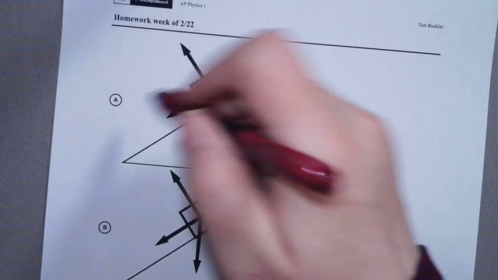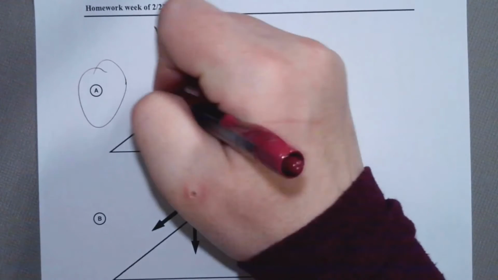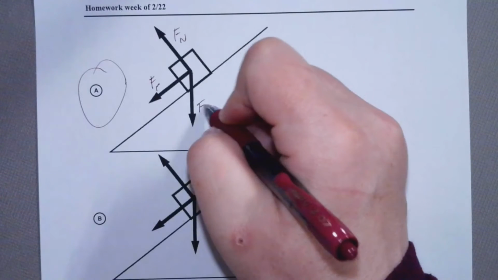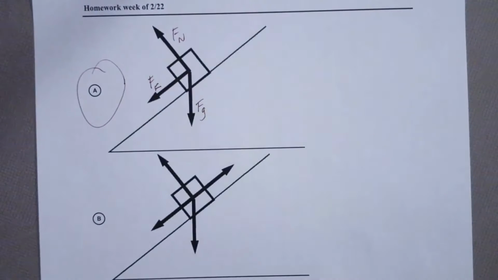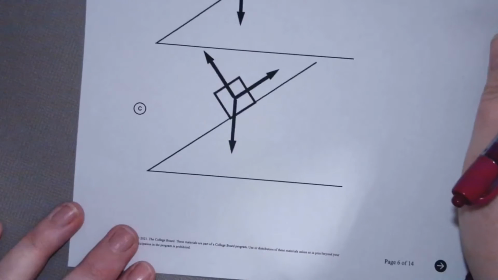So we've got this A, which looks like it's supposed to: normal force, force of friction, force of gravity. Super. Let's check the other ones. This is wrong because what the heck is that force? Goodbye. They're tricking you. They wanted you to think it's force of the push.